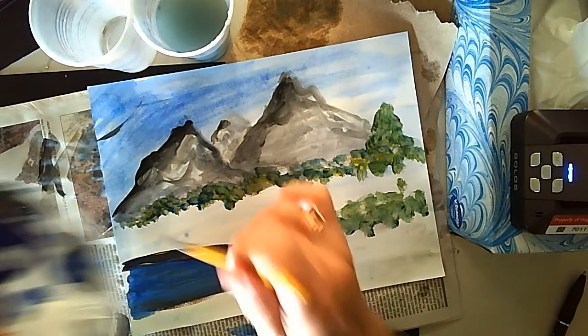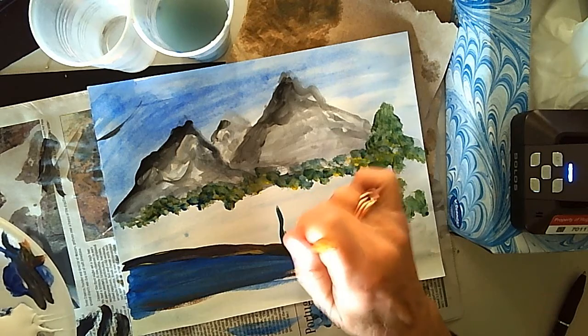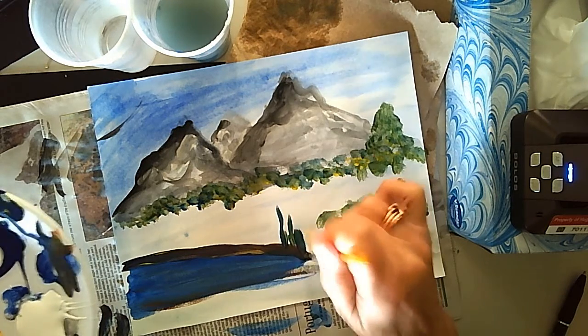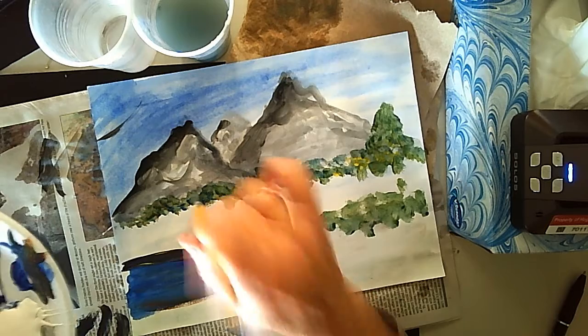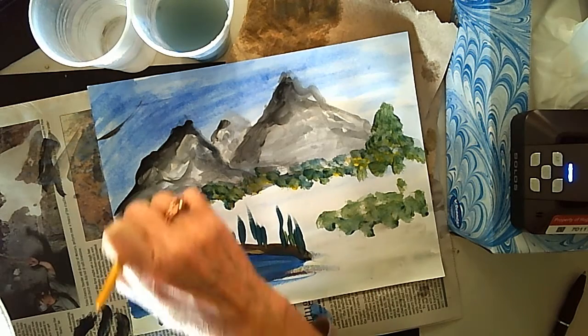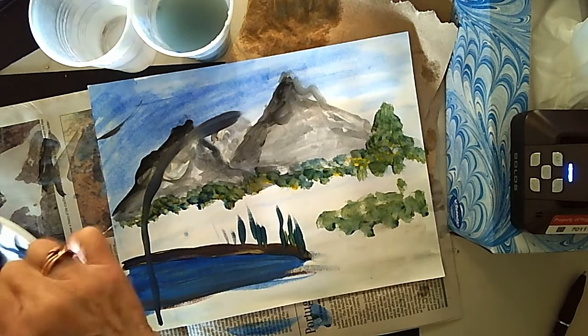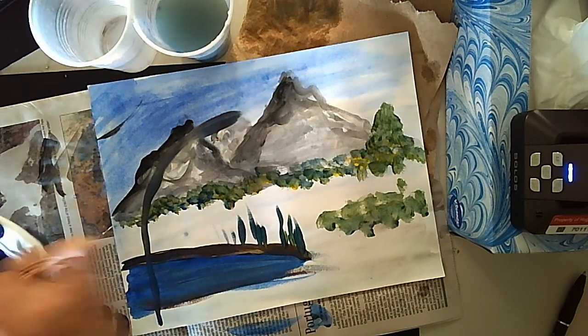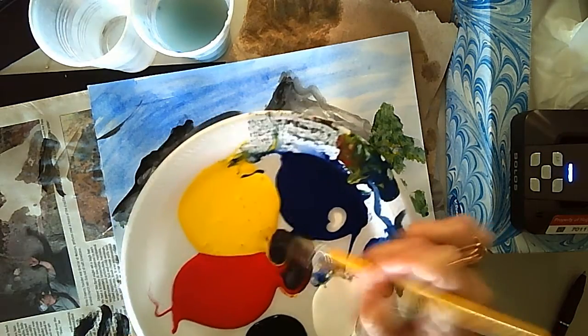And I can go back and pick up, I can make some little stuff growing out of it, all sorts of things. I can make a tree, maybe overlapping here in front of everything. That's one of my perspective devices. Make some brown.